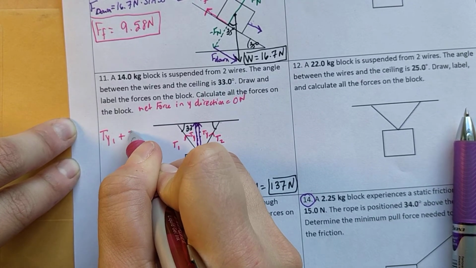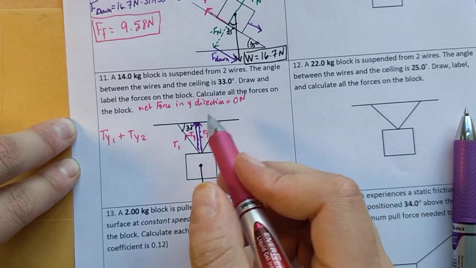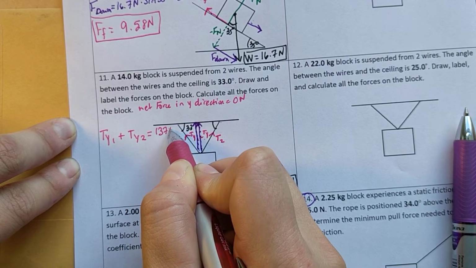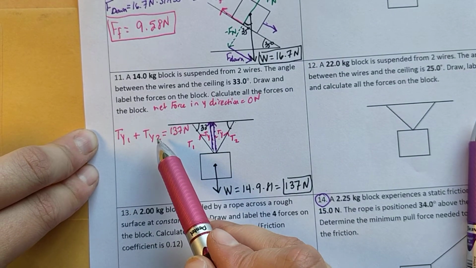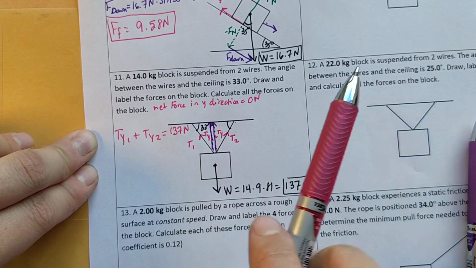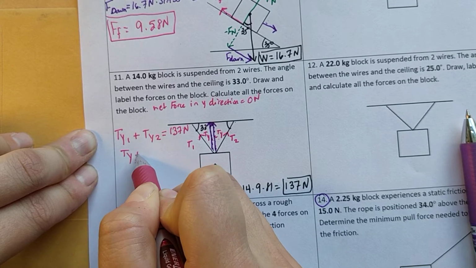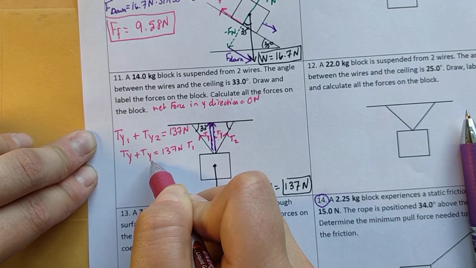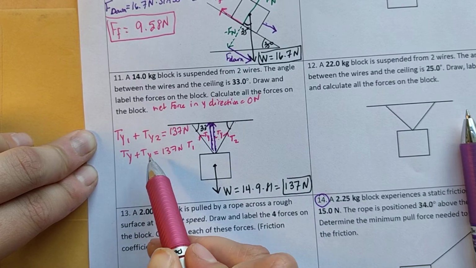Ty1 plus Ty2, the vertical component of tension 1 plus the vertical component of tension 2, equals the object's weight, 137 newtons. These two are equal to each other because they both make the same angle from the ceiling. So I can say Ty plus Ty equals 137 newtons. Just like x plus x is 2x, in this case Ty plus Ty is 2Ty.